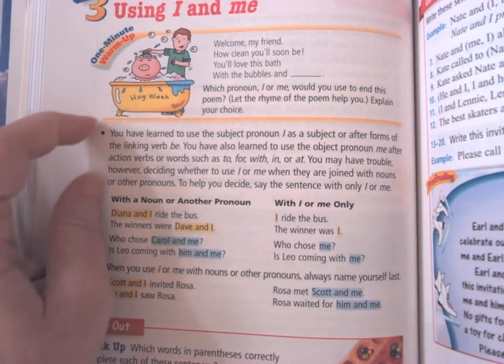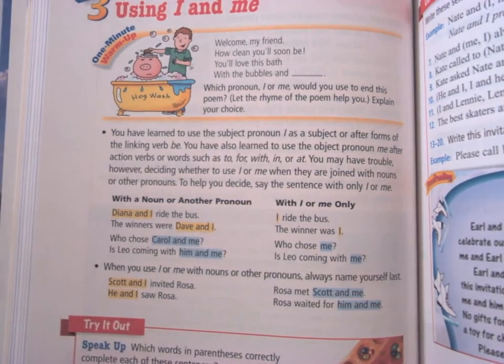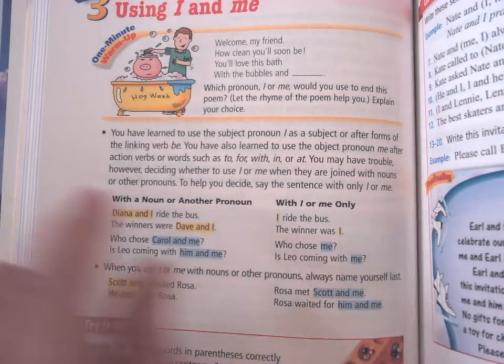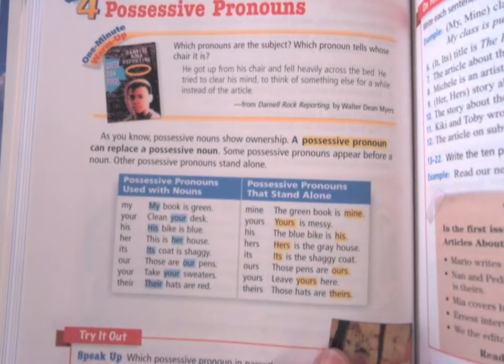Again, know these rules, because the rules are what's going to help you to decide which one's right. Not always how does it sound to me, but what is the correct rule. So look at this rule and learn that rule as far as for your tests and things.